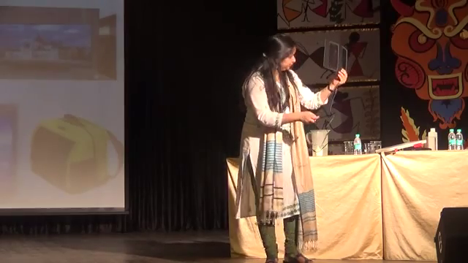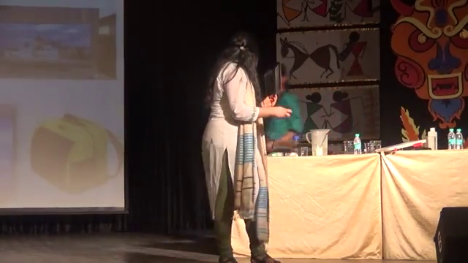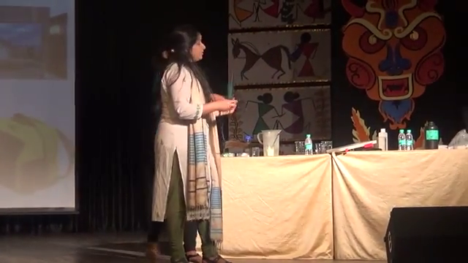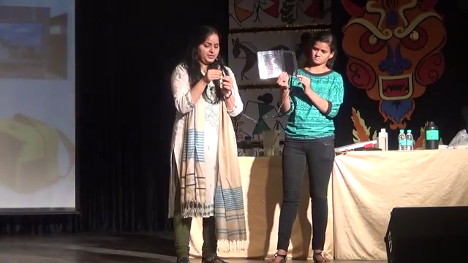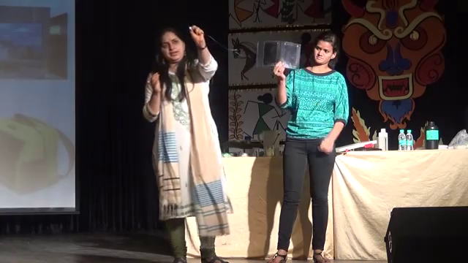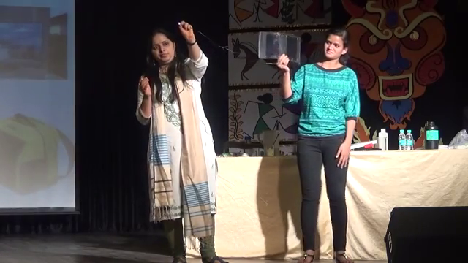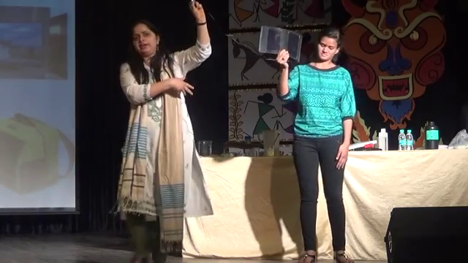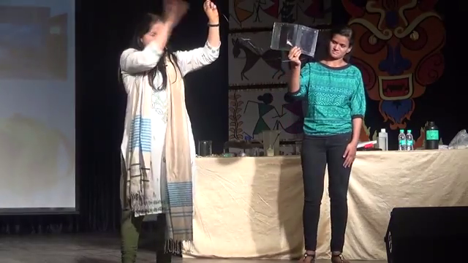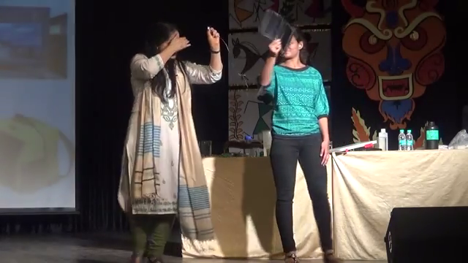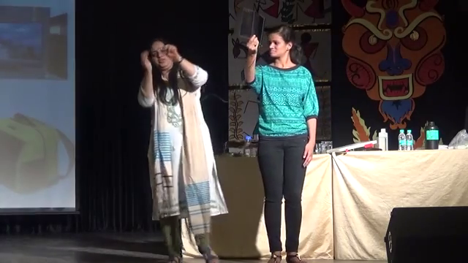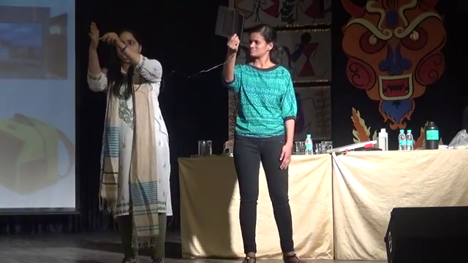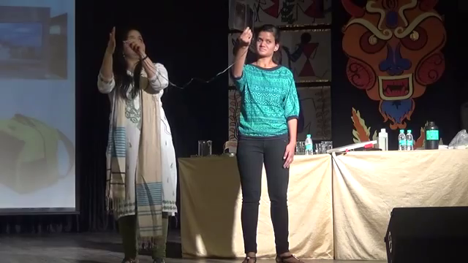Shani, hold this, facing the light. So I have a small LED in my hand, and it lights up. So I literally generated electricity like this. Can you see this?